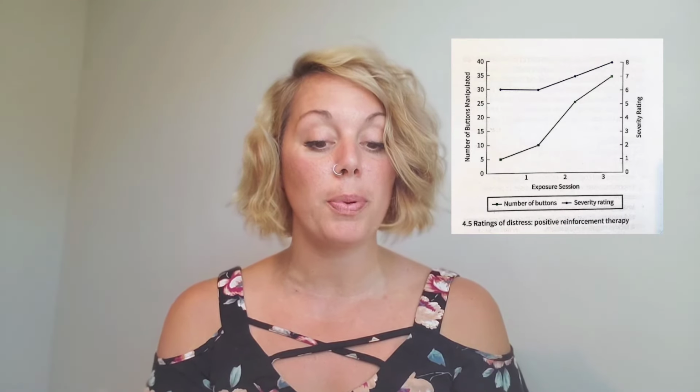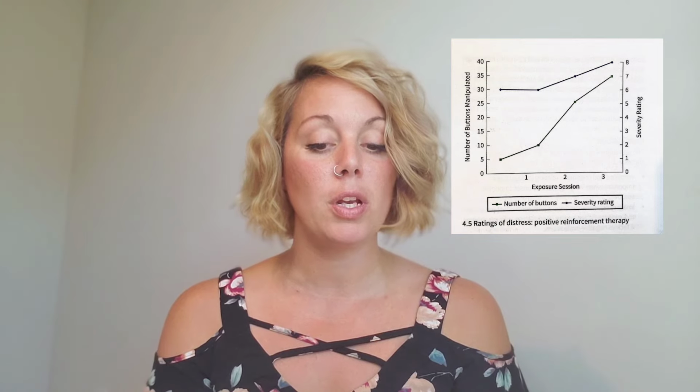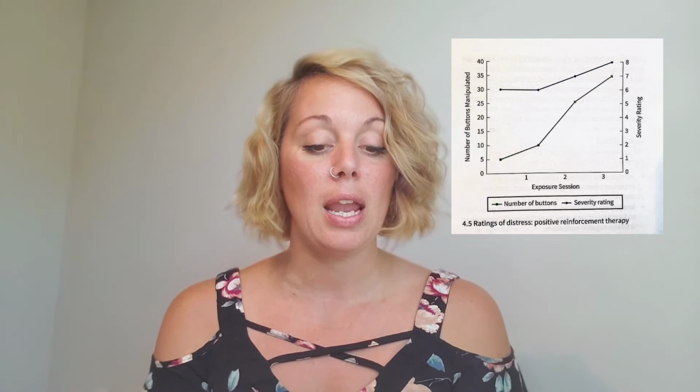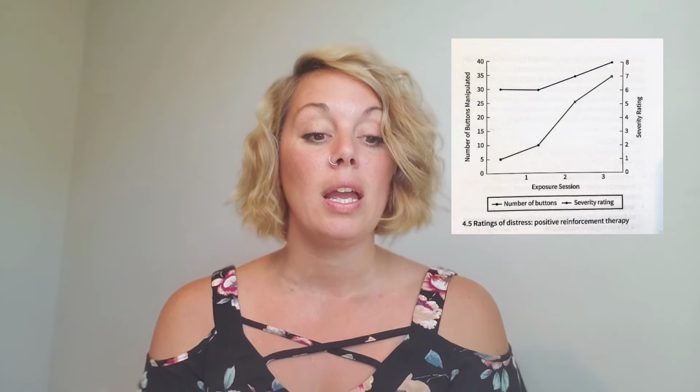This is a chart showing the positive reinforcement therapy. You can see, significantly between sessions 2 and 3, it continues to rise in distress, and it's very significant actually. So it seems it's very possible that his fear was what was being positively reinforced over time.